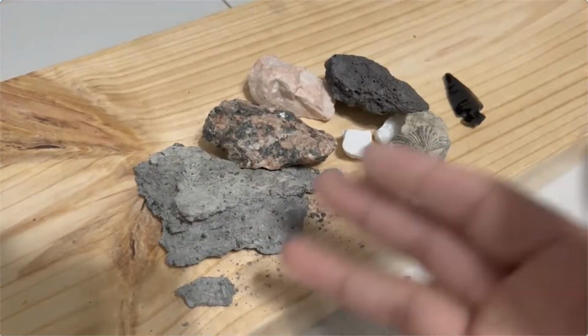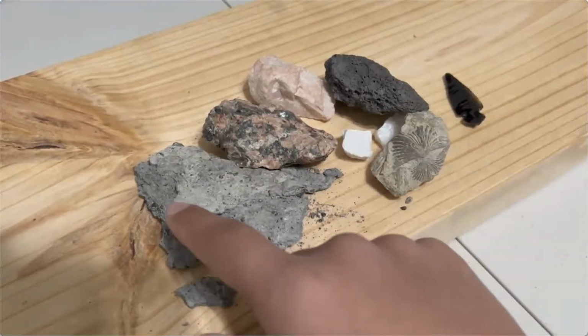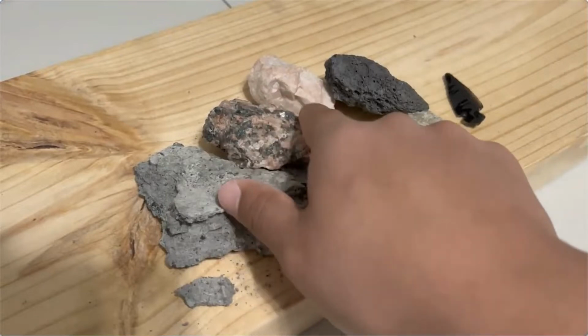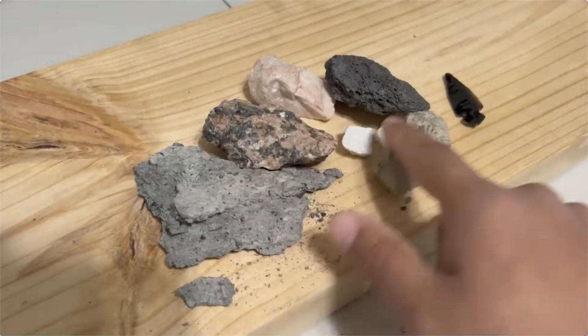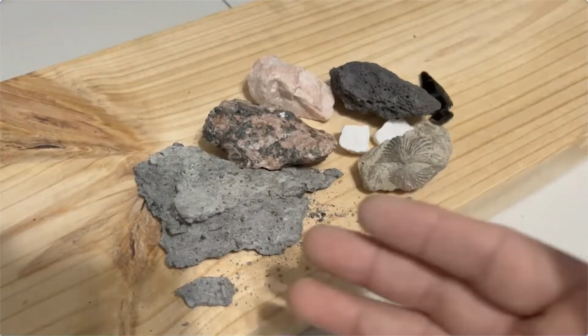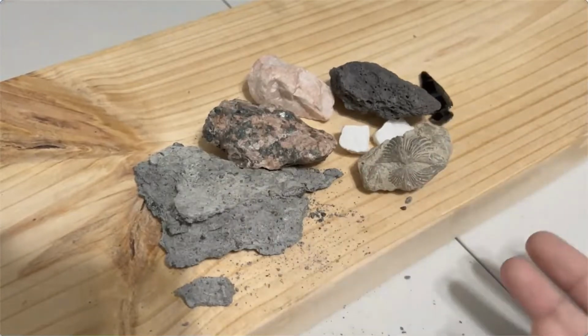Do you guys see different colors? I do. I see gray, I see some black, some red, some pink, some white. So there's some black rocks right there, and some brown. So rocks come in all different colors.